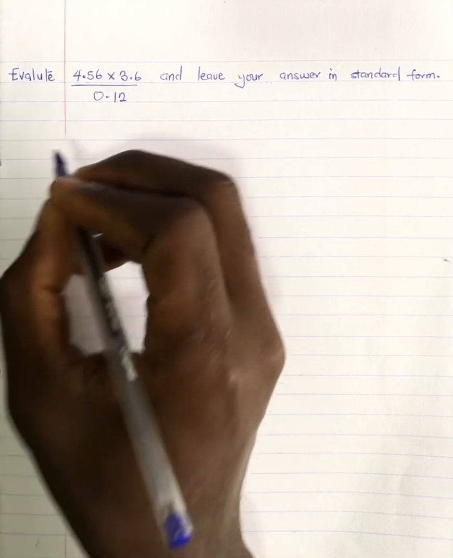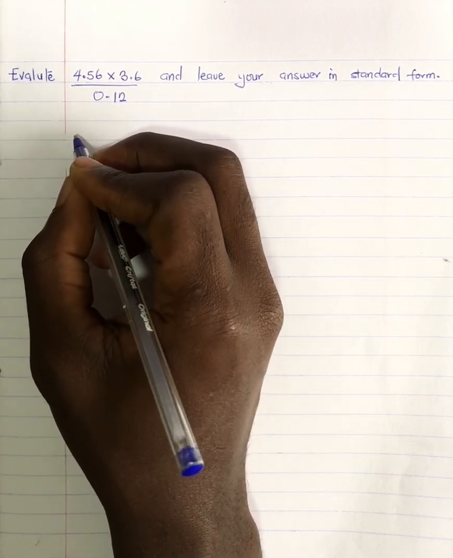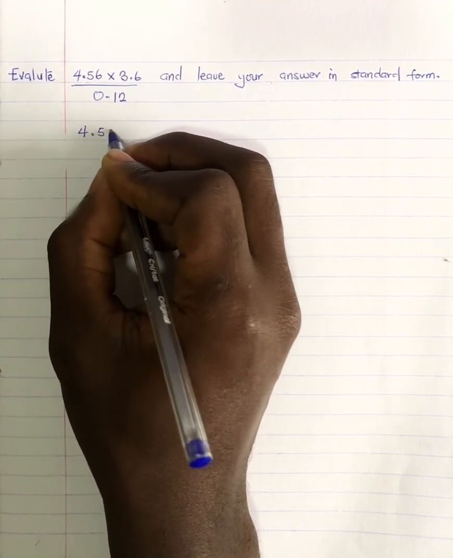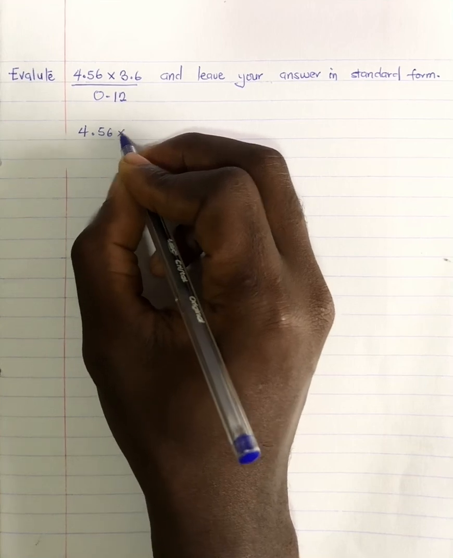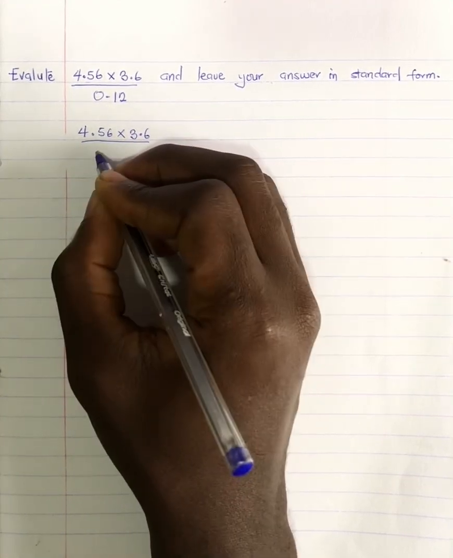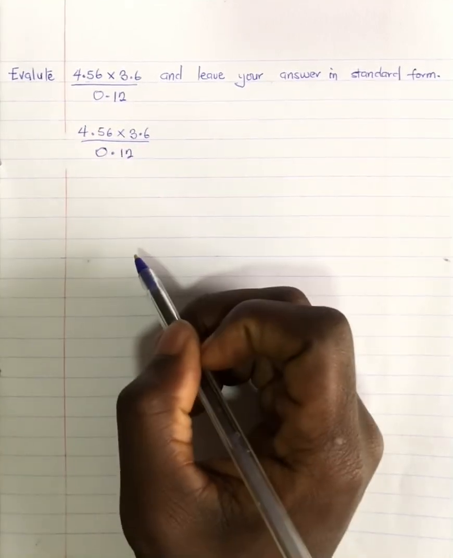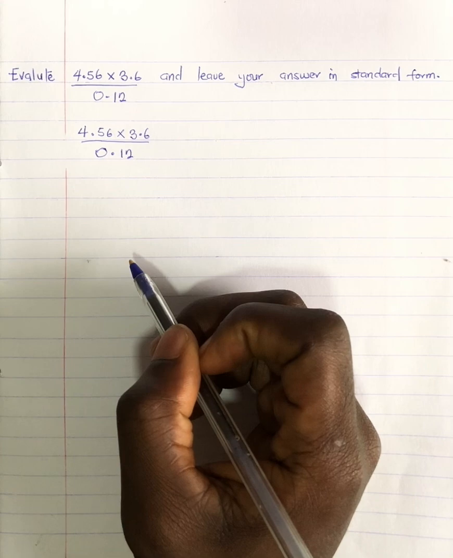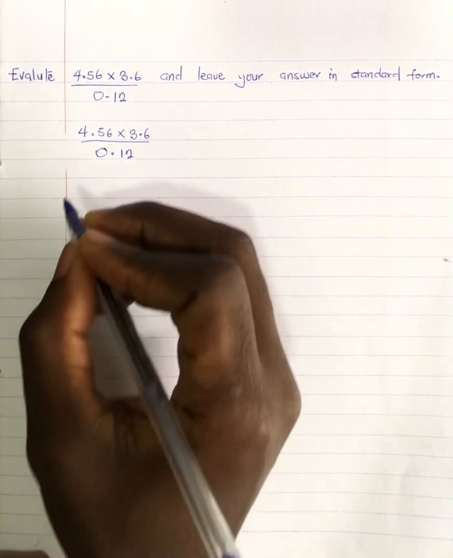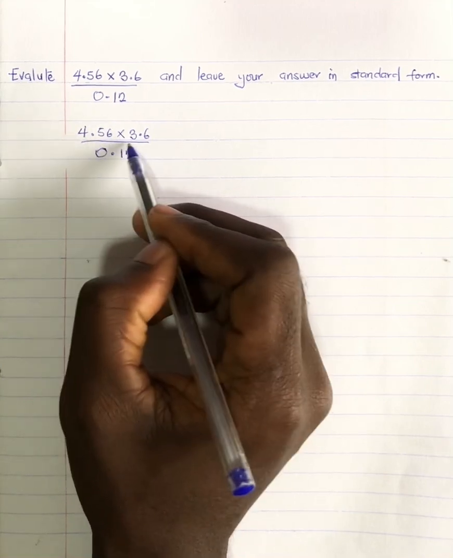So let us bring the main question out of the work. So we have 4.56 times 3.6 all over 0.12. This is what we are going to solve. Now, to make this a whole number, we have to get rid of the decimals.